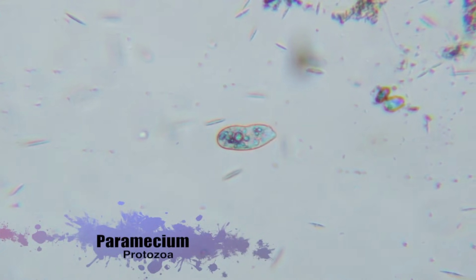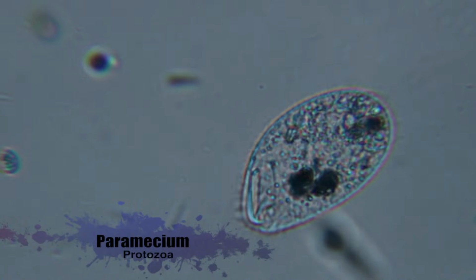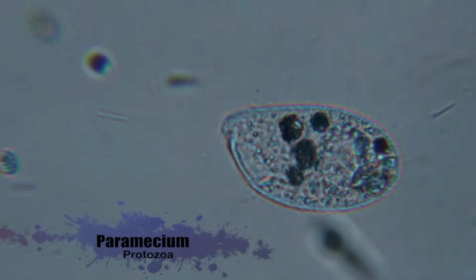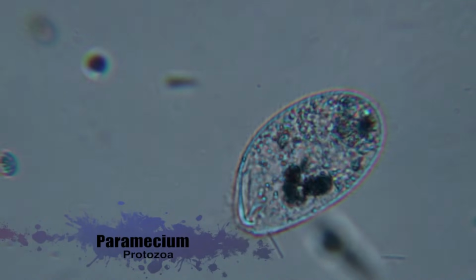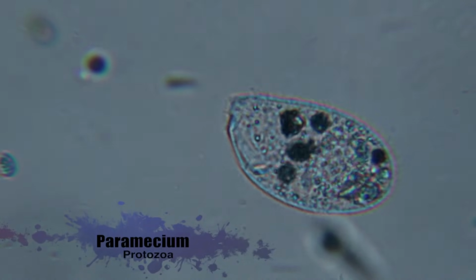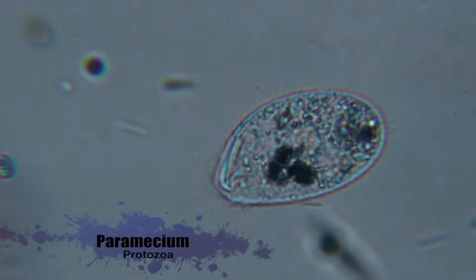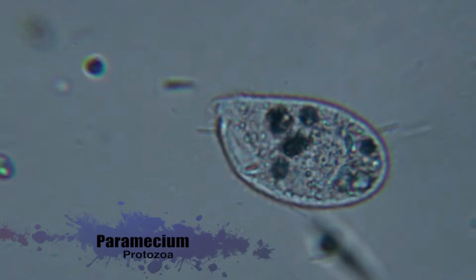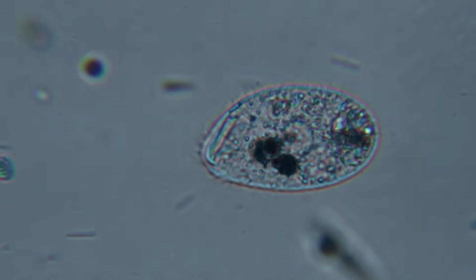One thing I like about using a microscope is that it gives you X-ray vision. This is because the light you're observing is passing through the organism, as opposed to what you would normally see, which is reflected light. Like the tadpole gills, Paramecium is covered in cilia, and it uses these tiny hairs like thousands of tiny oars to propel itself through the water.